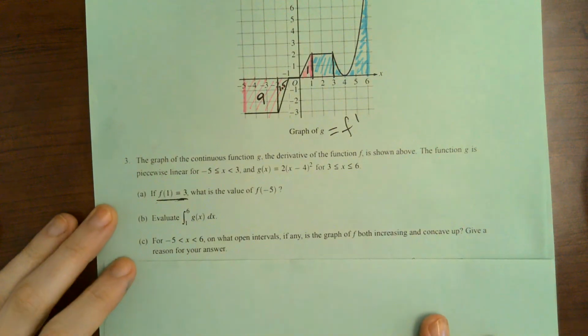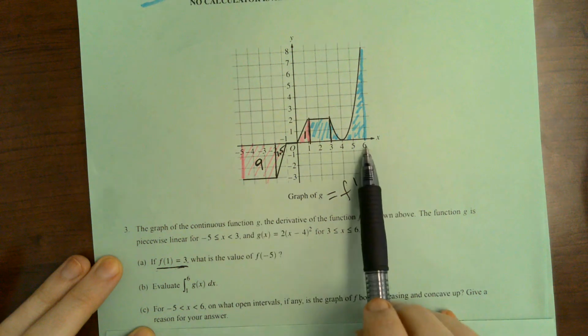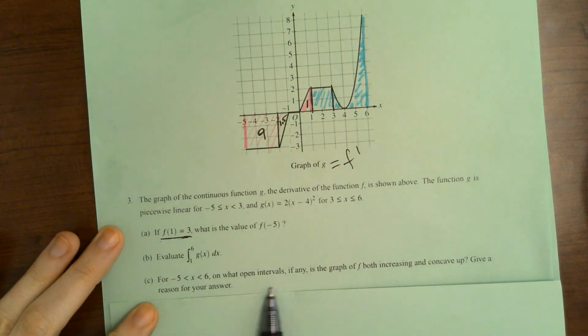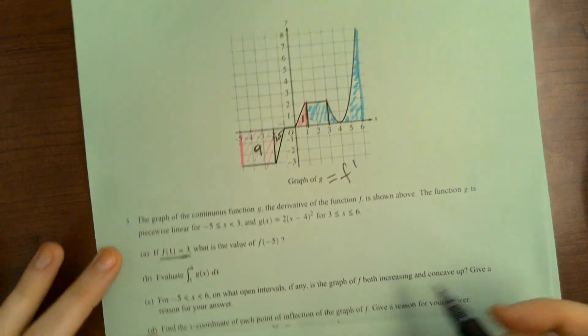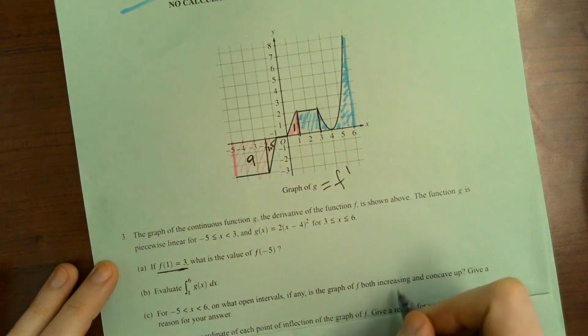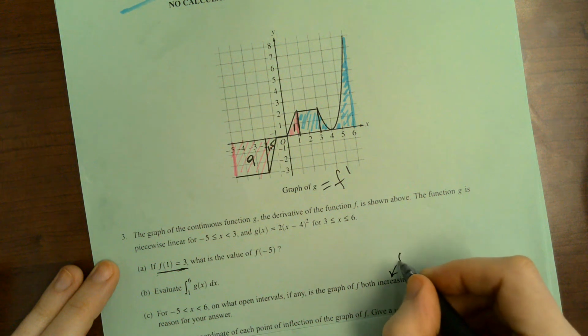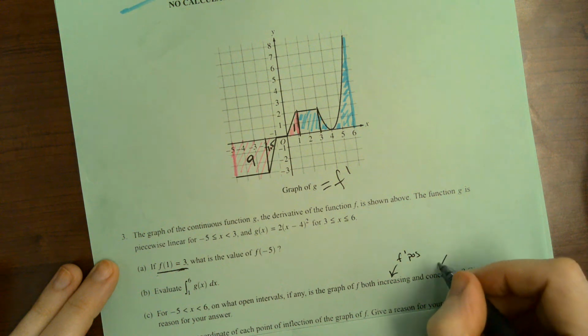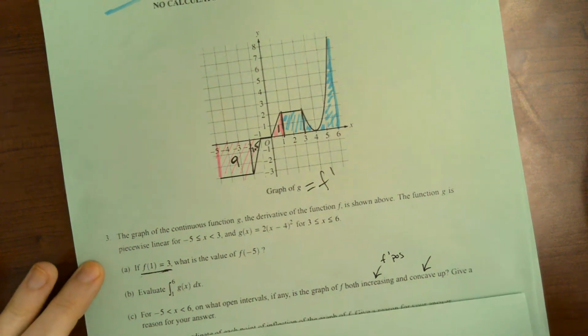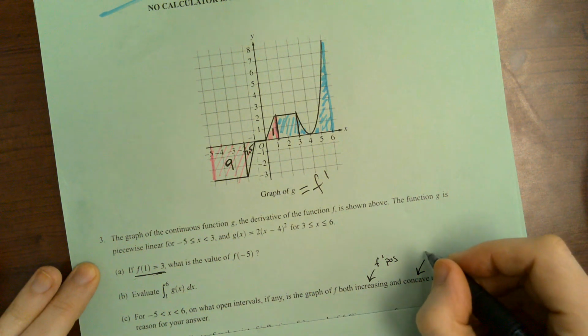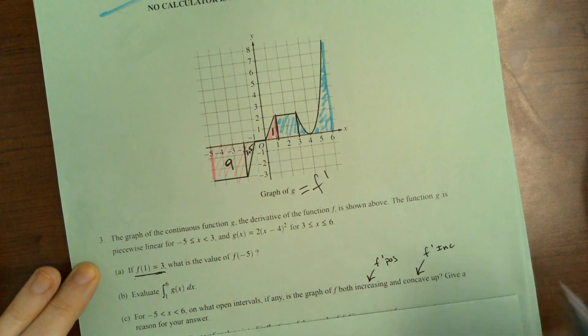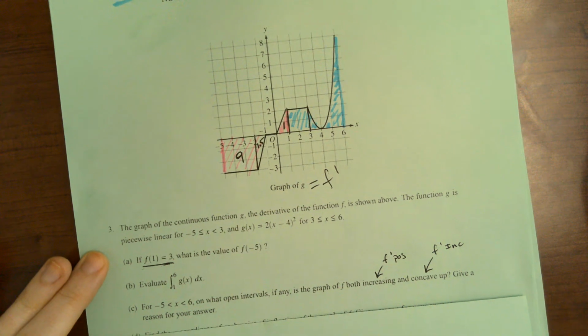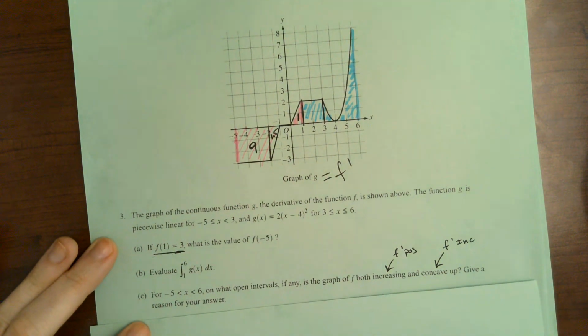Okay, for -5 to 6, on what open intervals, if any, is the graph of f both increasing and concave up? For f to be increasing, we would need f prime positive. And for f to be concave up, we would need f prime increasing. Susan's table, you just need to know it. Give a reason for your answer.